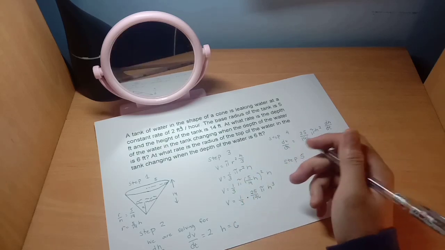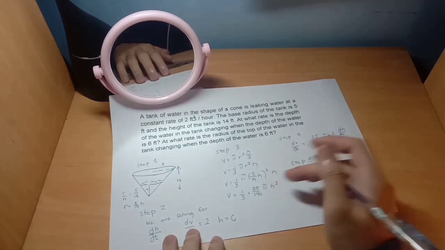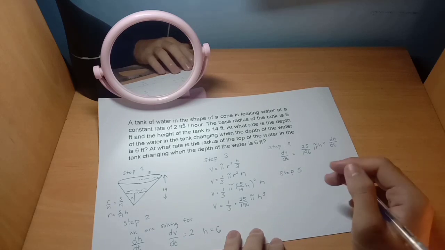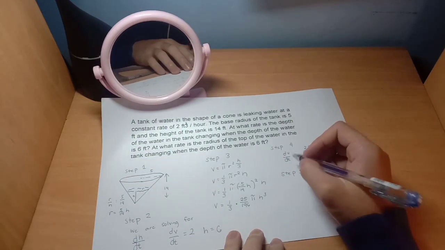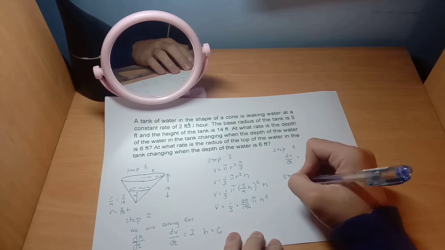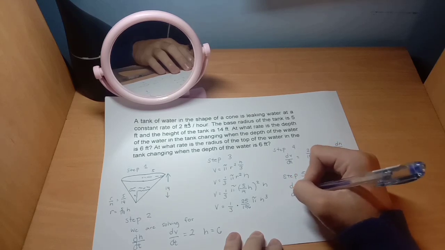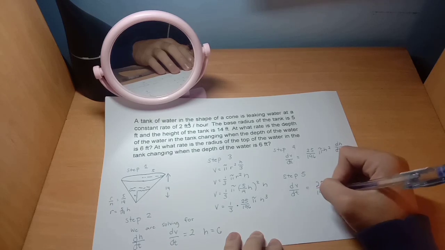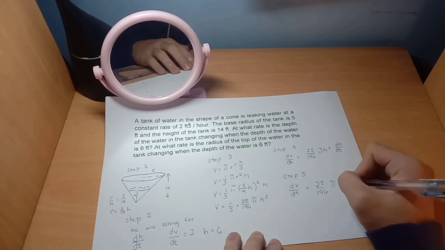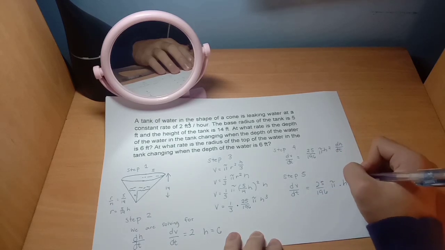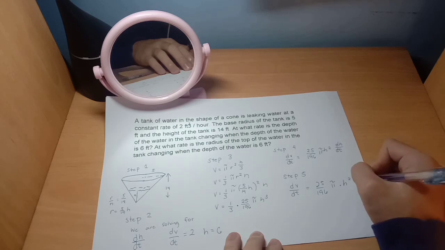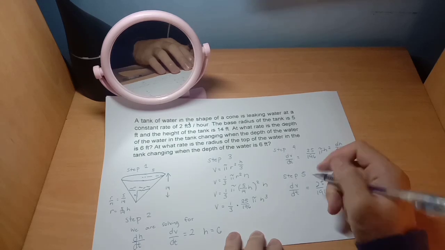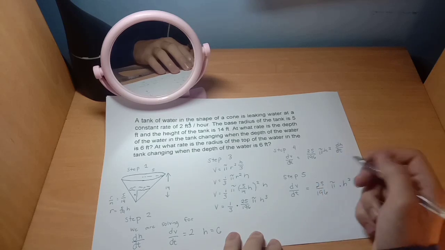And now we are complete. We can substitute here. Wait, I will put the step 4 here: 25/196 pi times height squared times dh over dt. So now we can substitute and solve it.